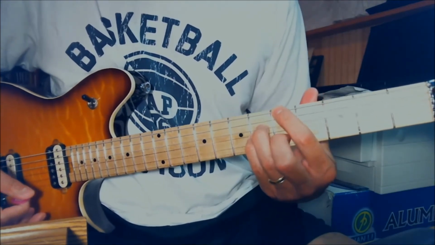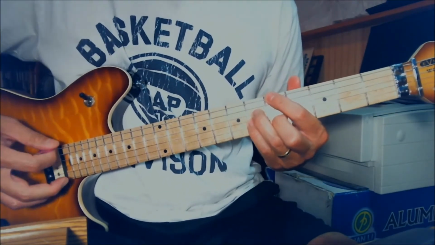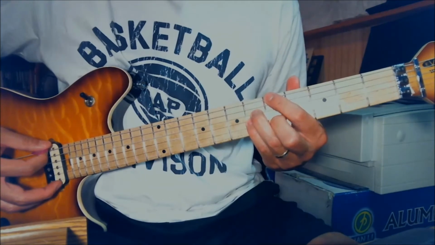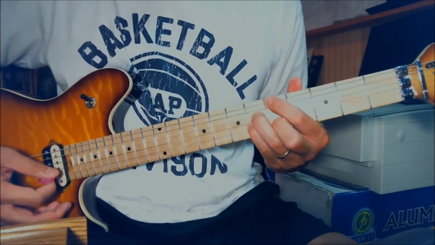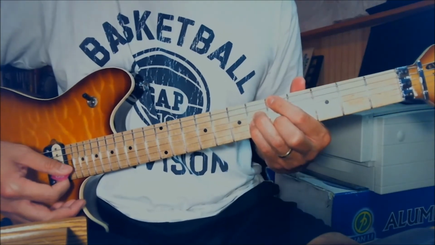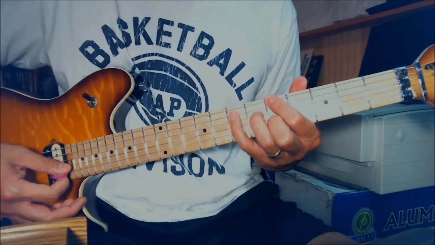I use the bottom of my index finger to mute the A string, so I'm only playing the E string, the D string, the G string, and the B string. I still have an A major 7. I'm just taking out the pinky on the 7th fret on the A string.